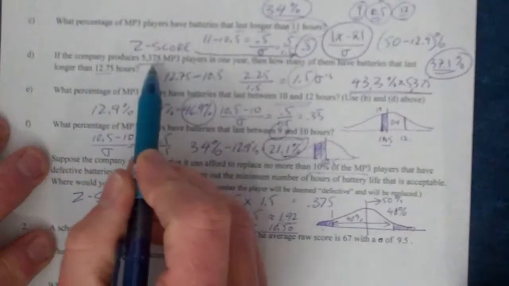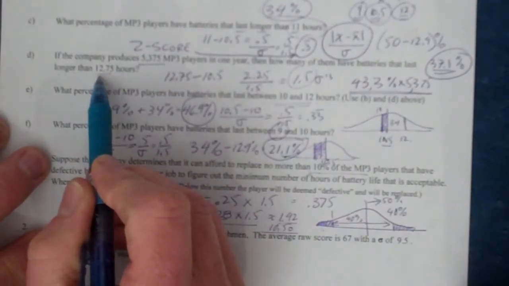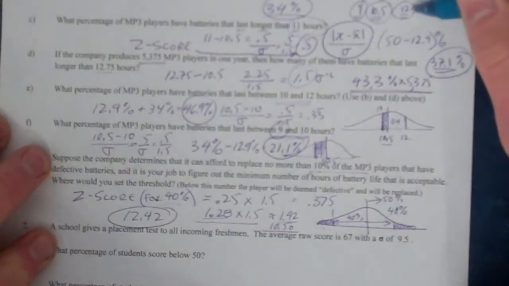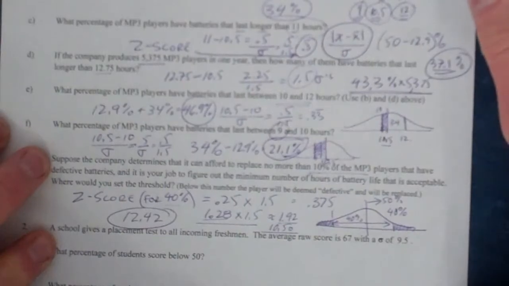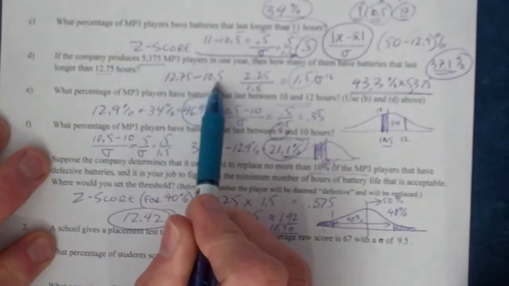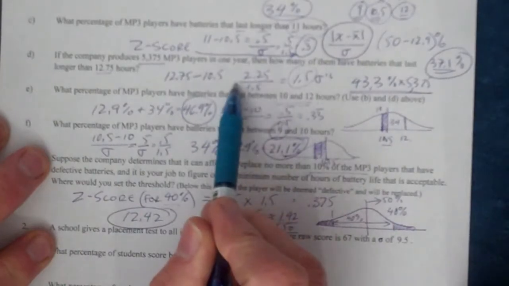Okay? So now the next problem is, now they've given us a number, 5,000 something MP3 players. What number of them last longer than 12.75? So that's just up here. There's 12, so 12.75. Longer than that is going to be this amount up here. So I take 12.75 away from the average, and that tells me that that's 2.25 hours above the average.